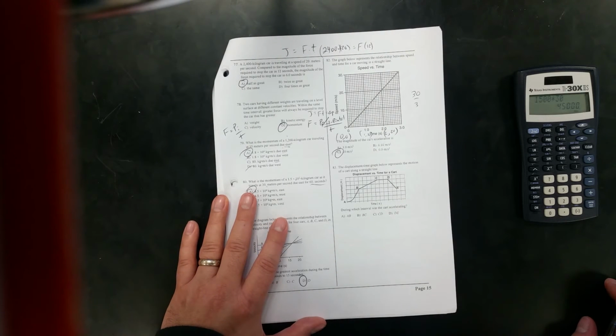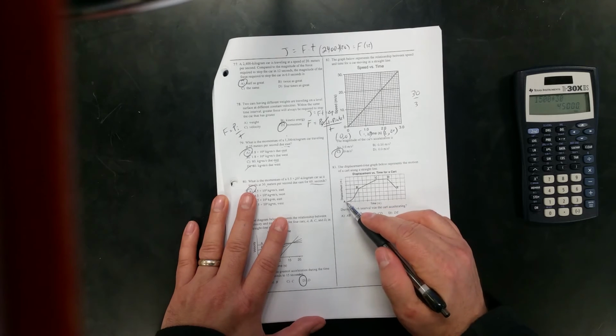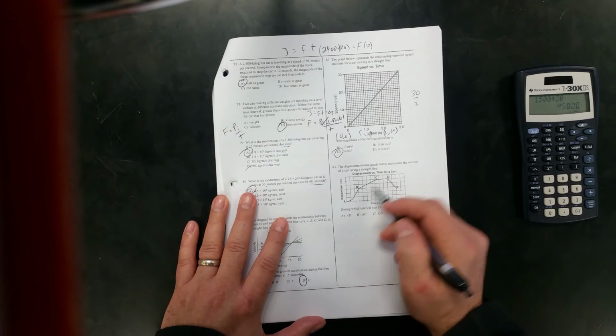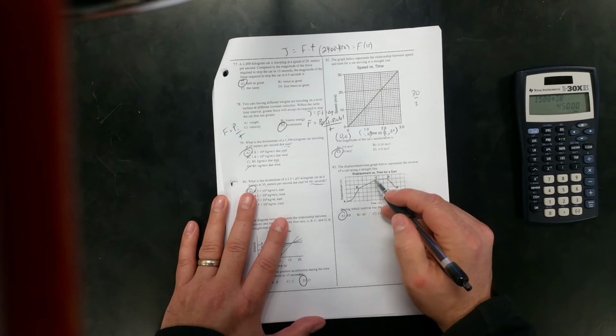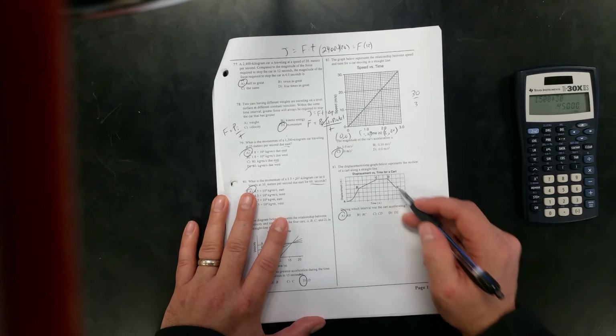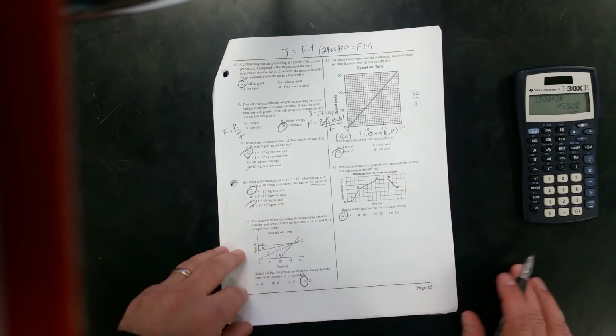Displacement time graph. Which interval is the car accelerating? Well, it's going to be when it is curved on the DT graph, so from A to B. This one is moving forward, but at a constant speed, so no acceleration. This one is stopped, and this one is moving backwards, also at a constant speed.